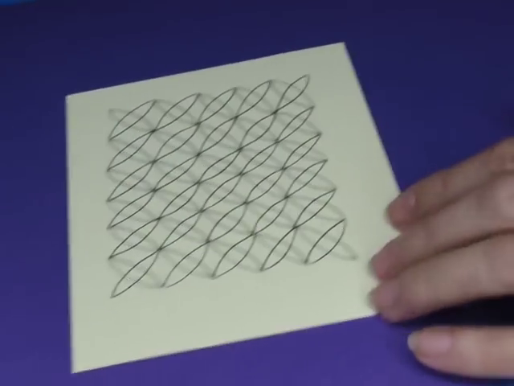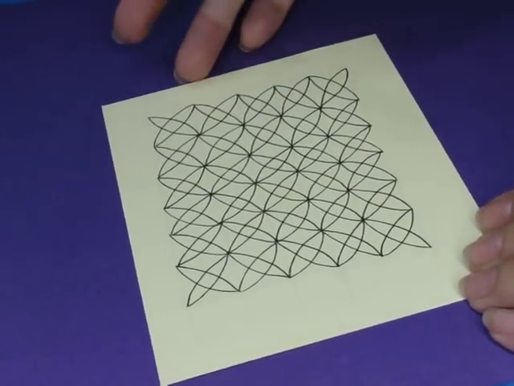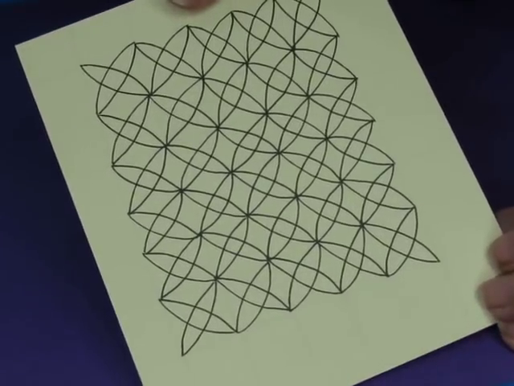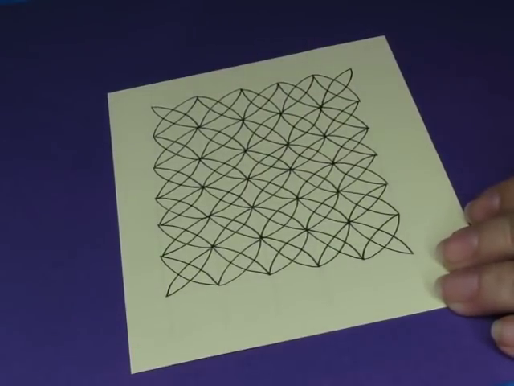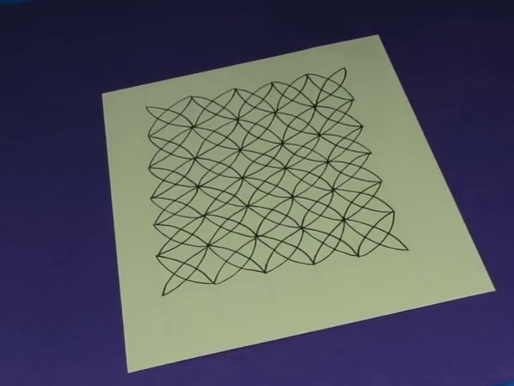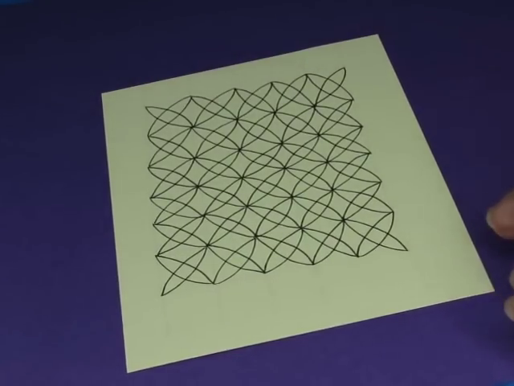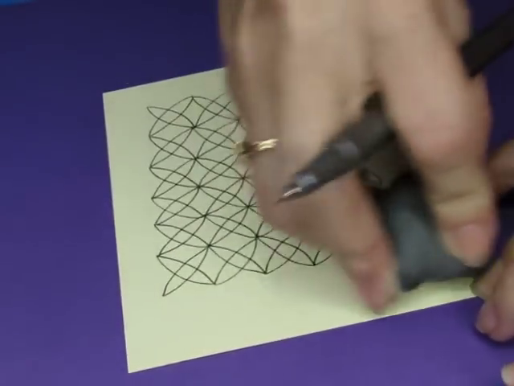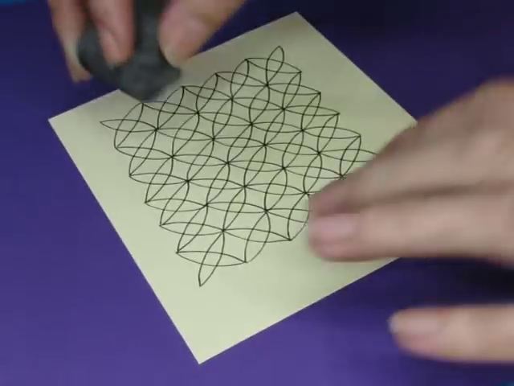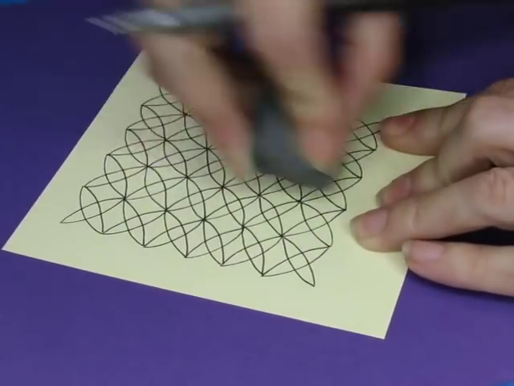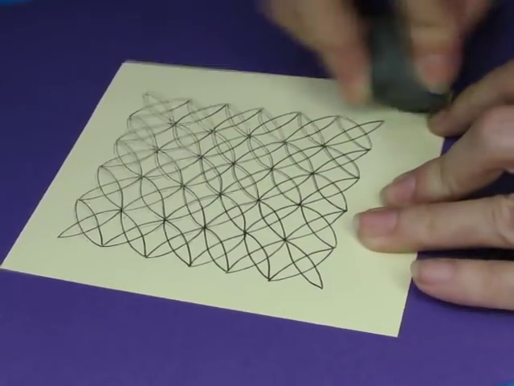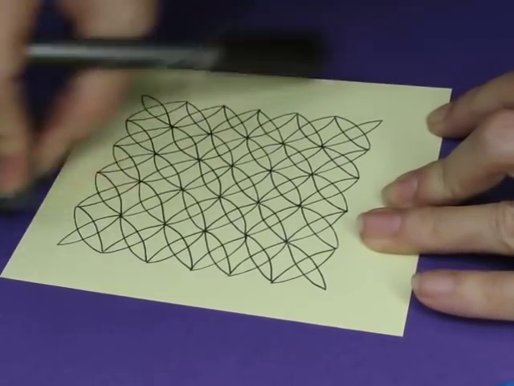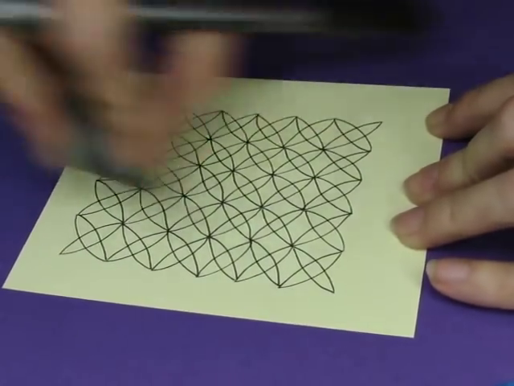There we go. There it is. And now we just embellish however we feel led to embellish. I'm going to erase my grid so that it doesn't distract me. Just like that.